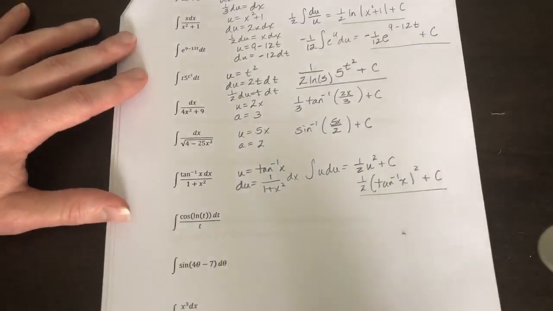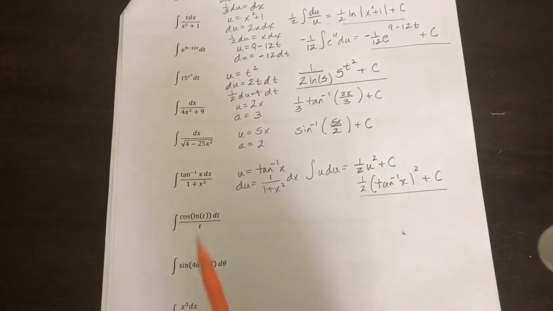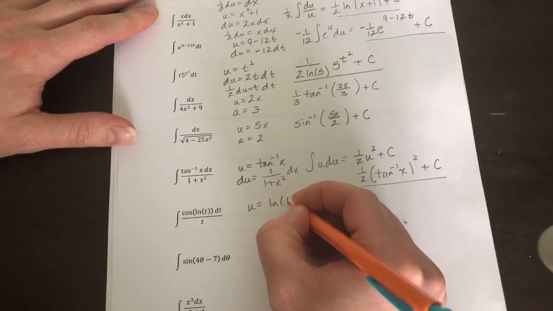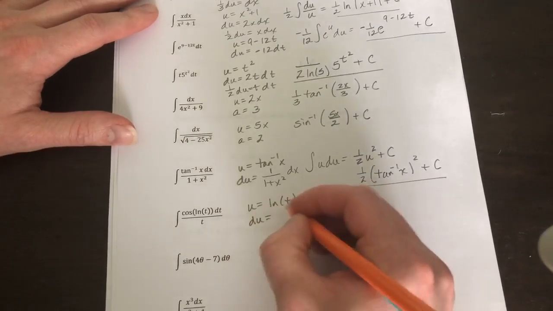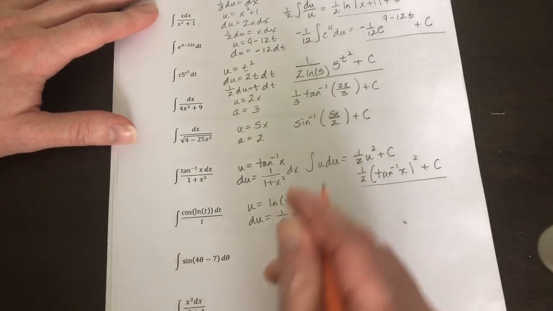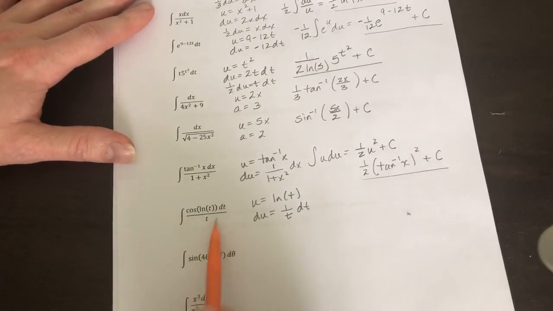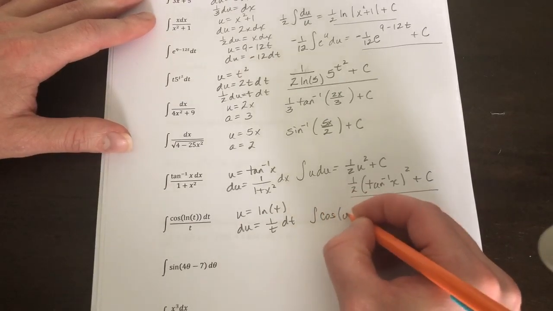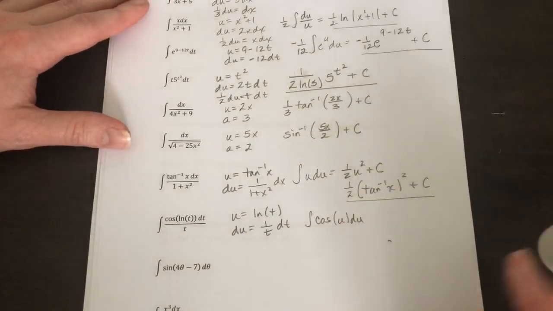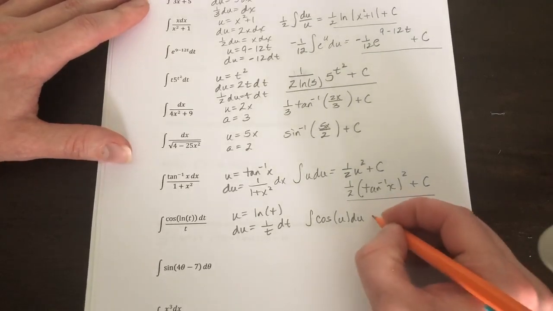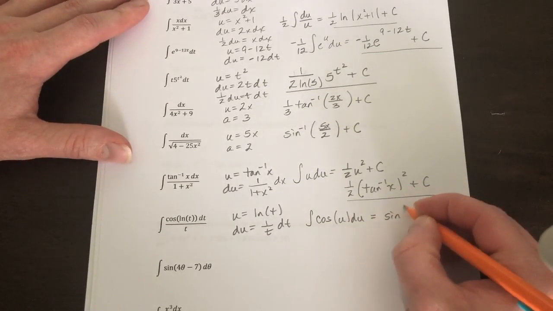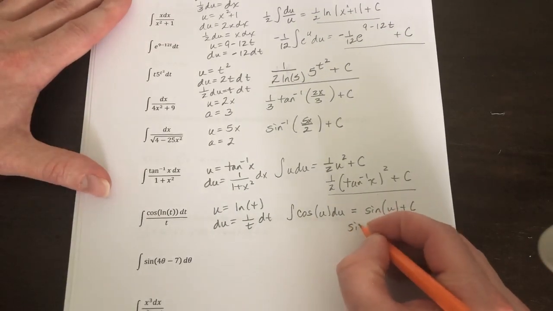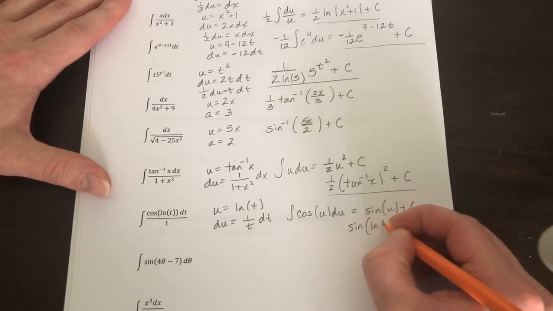Okay, so this one, your u is going to be natural log of t. Your du is 1 over t dt. Now I have that right here with my du. So this becomes the integral of cosine of u du. And the integral of cosine is going to be sine. So this becomes sine of u plus c, and then we're going to substitute our natural log in there.